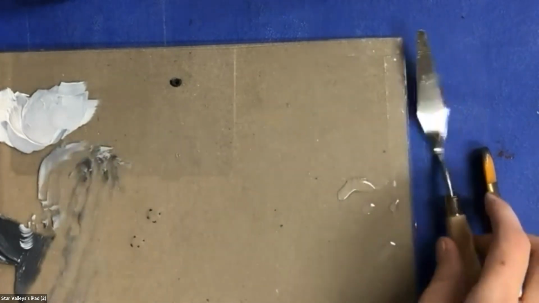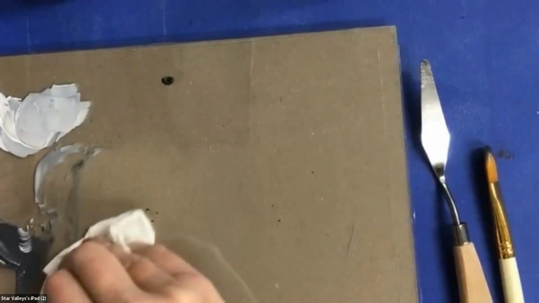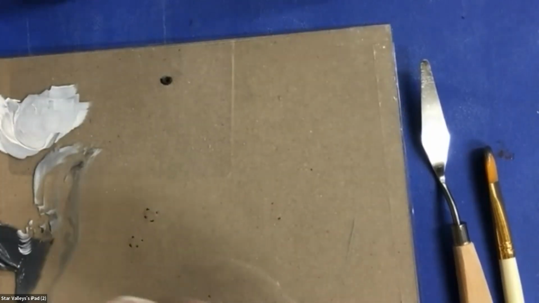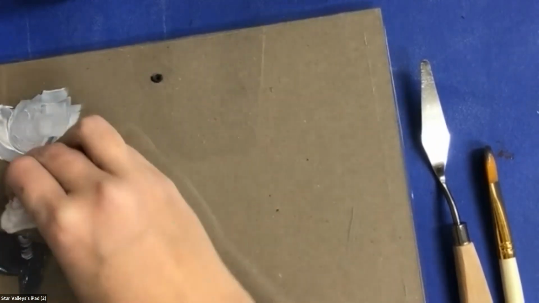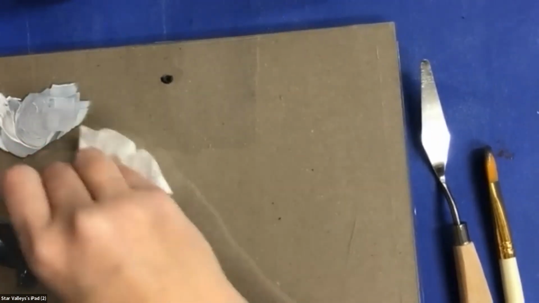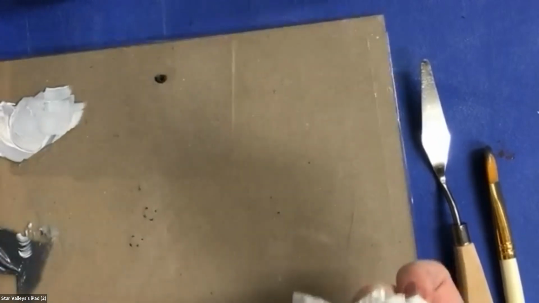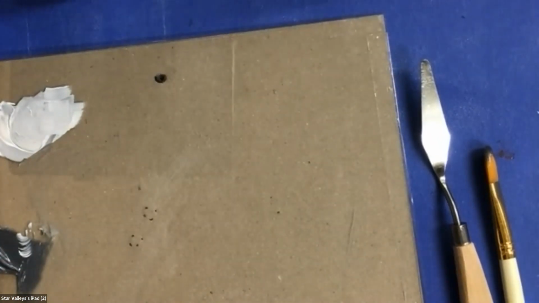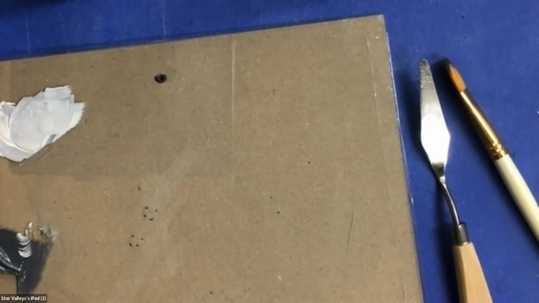Then you're going to cover it with saran wrap, and we're going to store it in the freezer. This way it's ready to use for next time. When we get to class, we can pull it out, and it just takes a few minutes, and it will be ready to go. And it saves so much money because you're not wasting paint. It's like a million dollar idea. Does anybody have any questions about that?